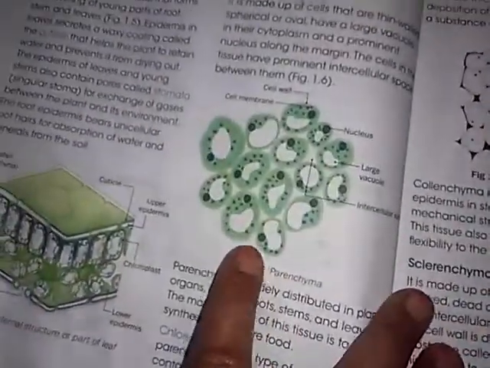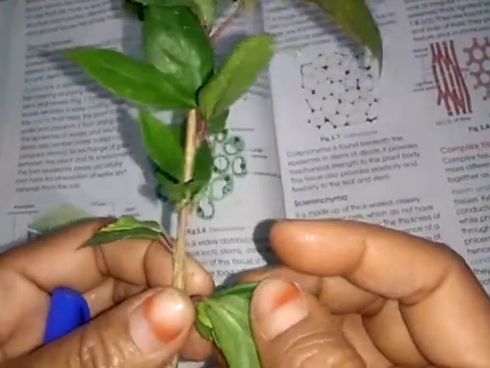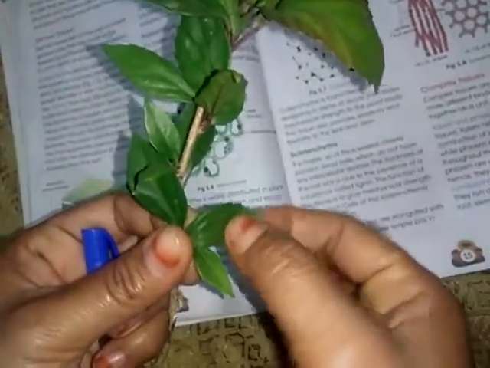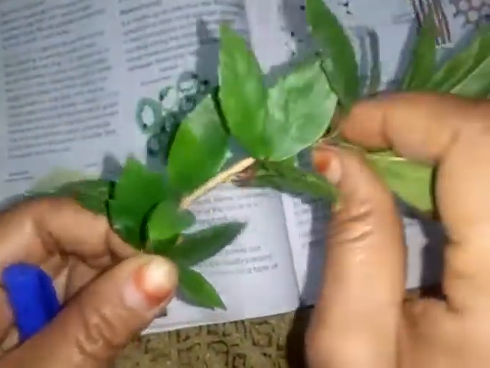See, for example, see this plant. I took a type of plant. I can bend this leaf and then the stem. Yes or no? I can bend the stem easily. How does it happen?